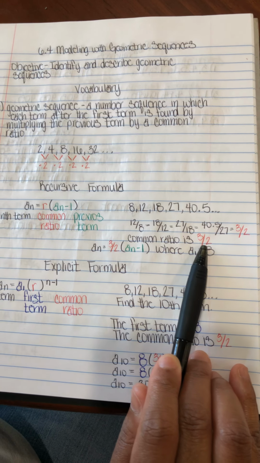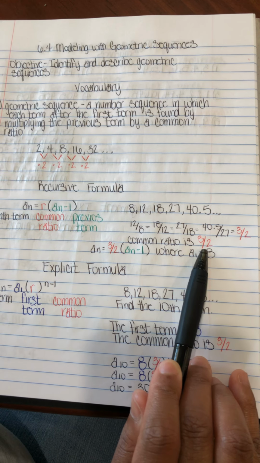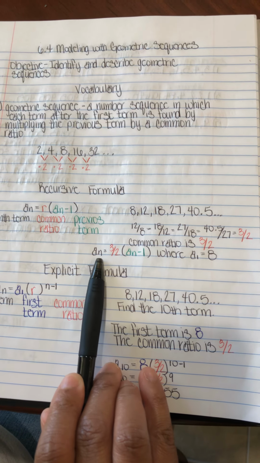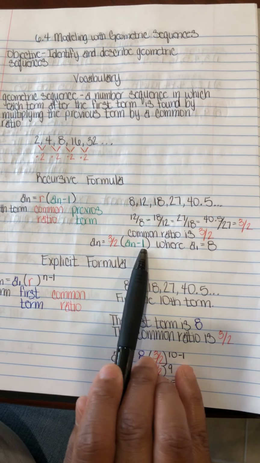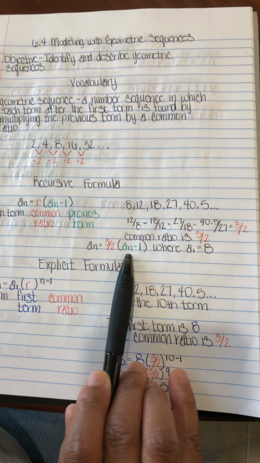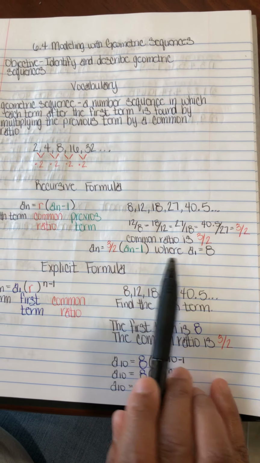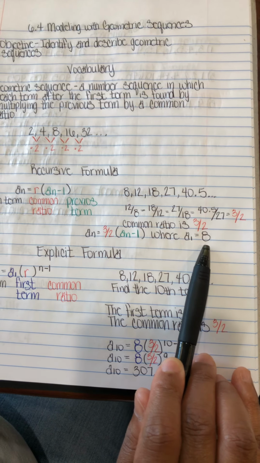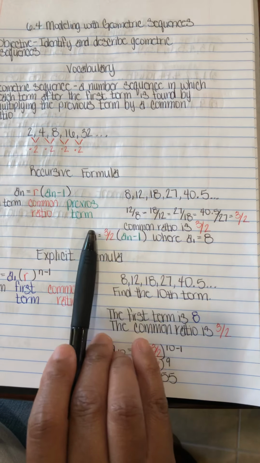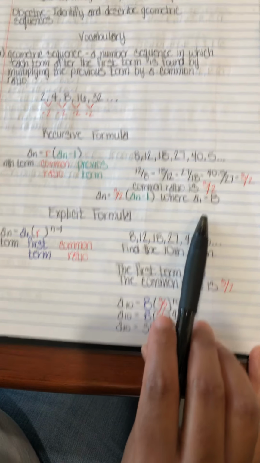Because all of them reduce down to 3/2, that means that my common ratio has to be 3/2. So if I asked you to write a recursive formula, all you would do is put a_n is equal to 3/2 times your previous term, which is always going to be a_(n-1), where a_1 is equal to 8, because remember, our first term is 8. So you guys should remember this stuff from us doing it before.